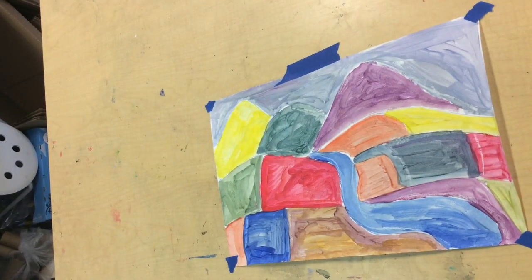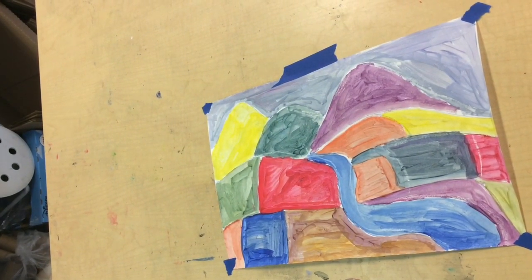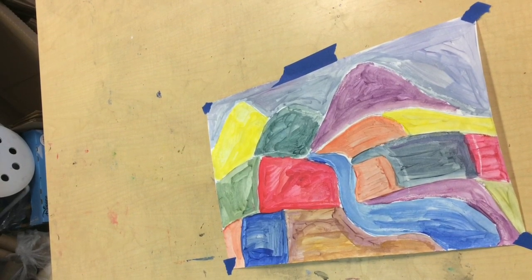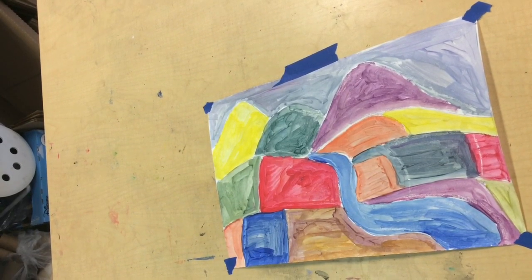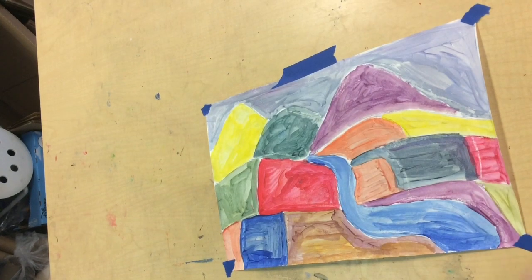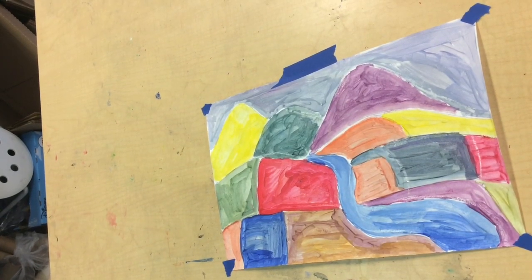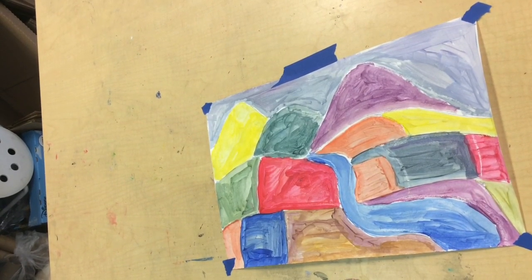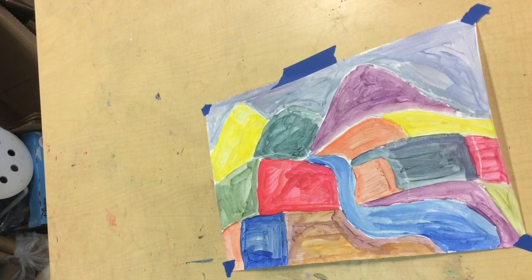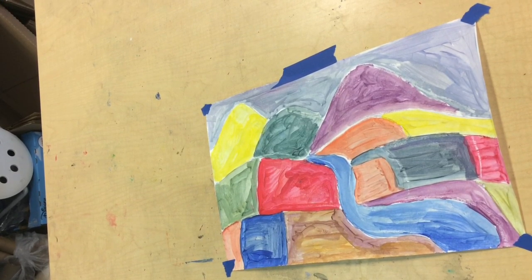All right, friends, so I have painted the large spaces on my fantasy world project, and now I'm going to use my oil pastels and come back in and think about those patterns and motifs we talked about with fabric, and I'm going to start adding those on top with the oil pastel. You can watch me work, and I'm going to get started now. Here we go.